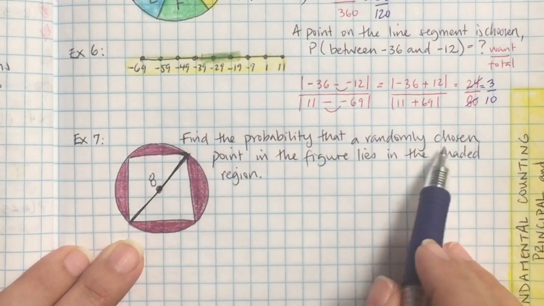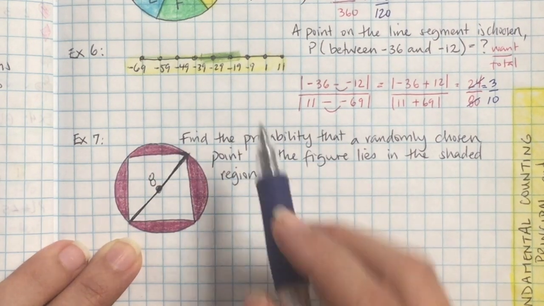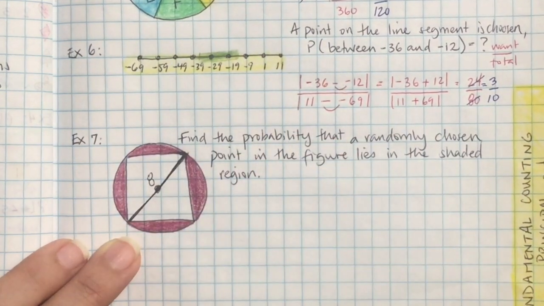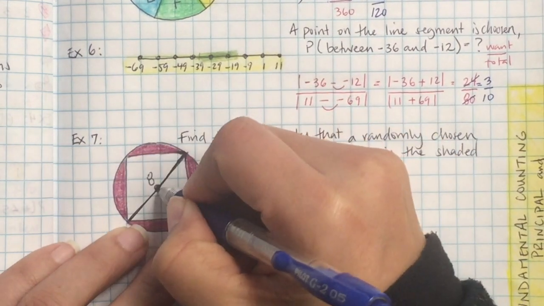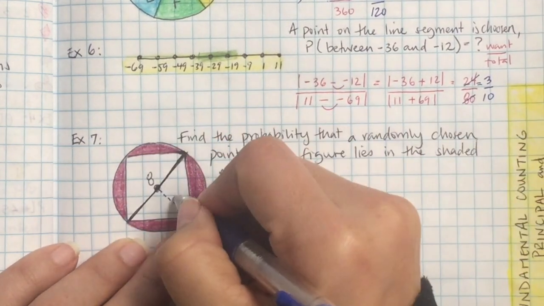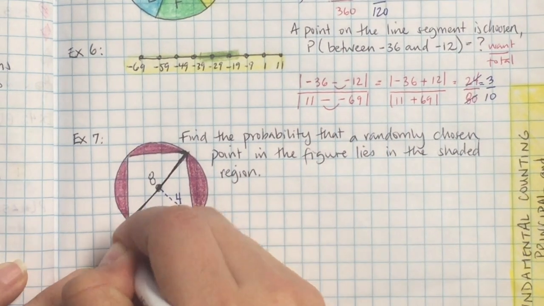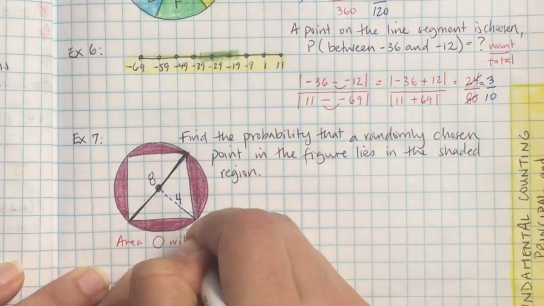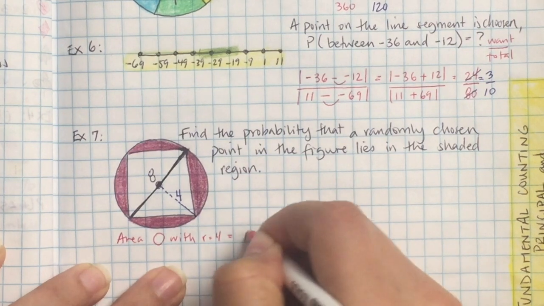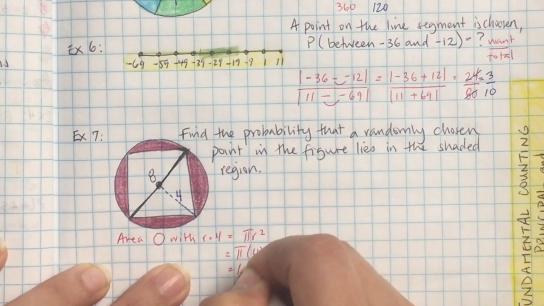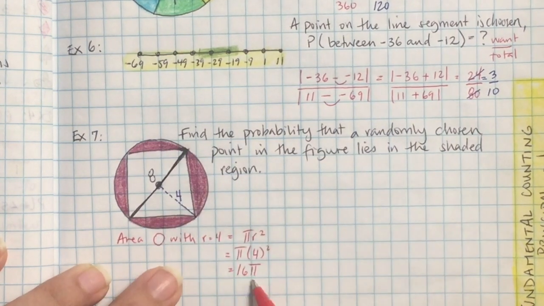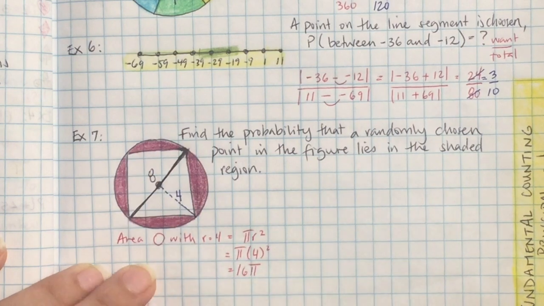Alright, this last one is more like an EOC question that you're going to find. Find the probability a randomly chosen point lies in the shaded region, given the diameter is 8. So what can I do? If I know the diameter is 8, then the radius, which is from the center to any point, is 4. And so if I find the area of the whole circle with the radius of 4, which is pi r squared, so pi, and then 4 squared, which is 16 pi. That's the whole circle, right?